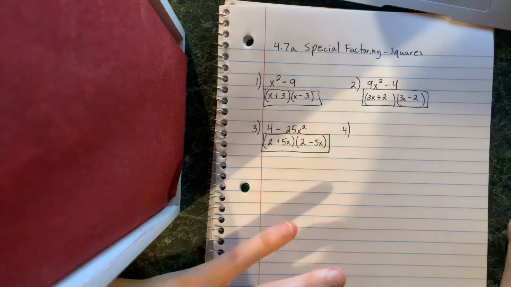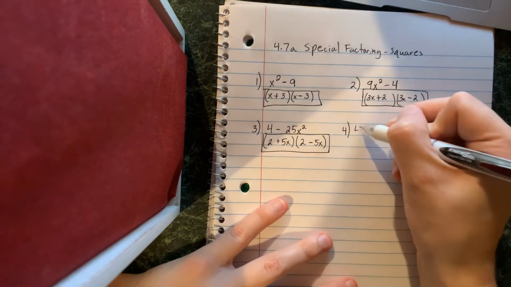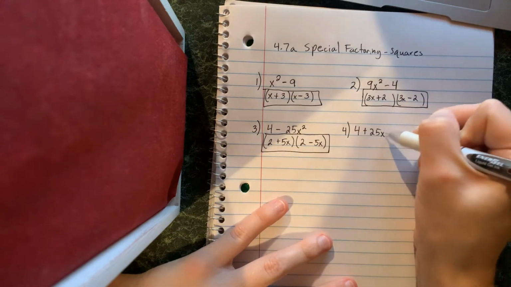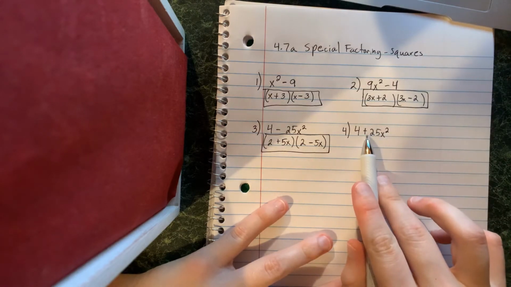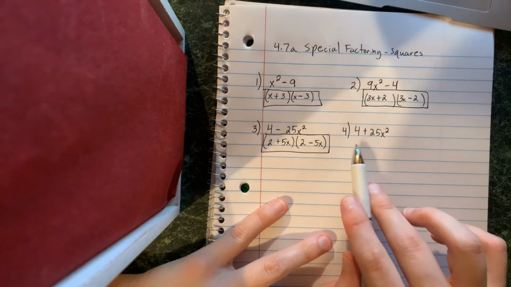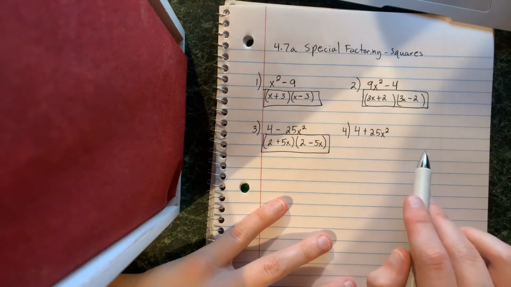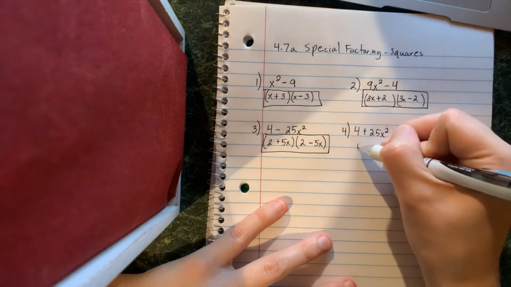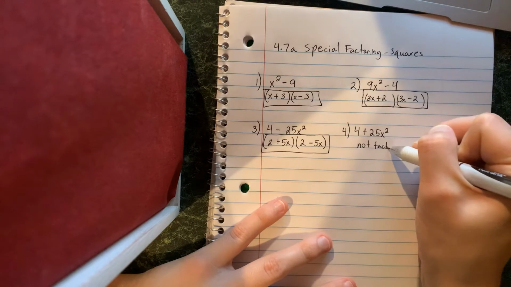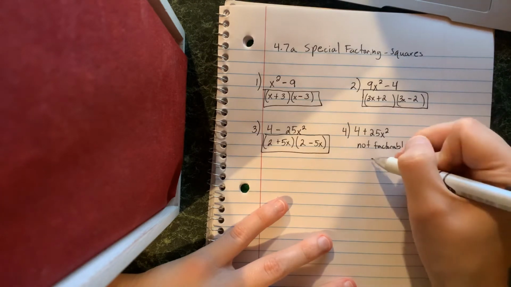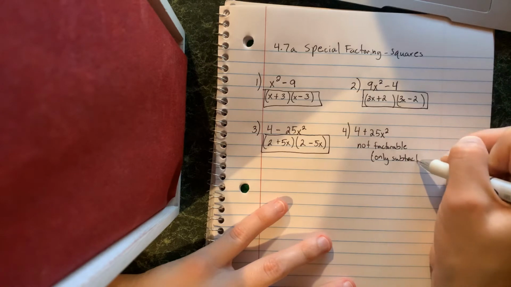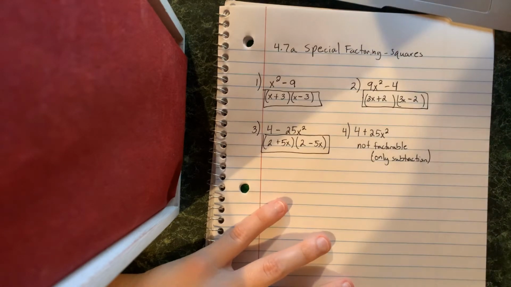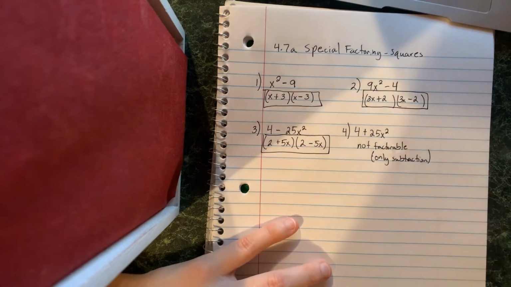Now, what won't work is something like 4 plus 25x squared. This is not factorable. It has to be a minus. It has to be difference of squares. You can't do 2 plus 5x and 2 plus 5x. That wouldn't give you the same thing. So for these, you'd have to say not factorable. So only subtraction is going to work. Okay, so don't do anything that'll have a plus sign to be able to make this factorable.